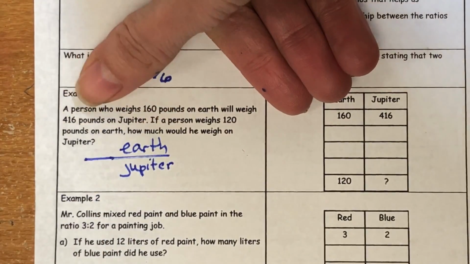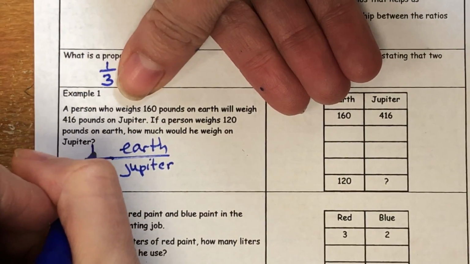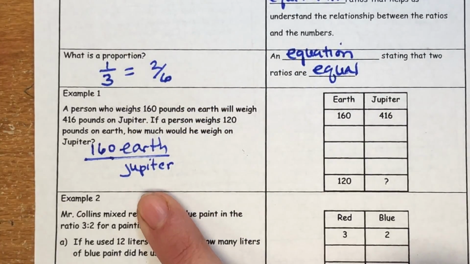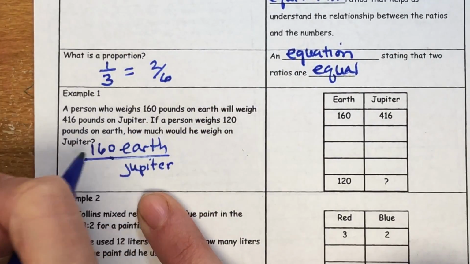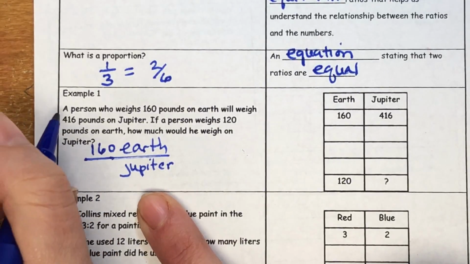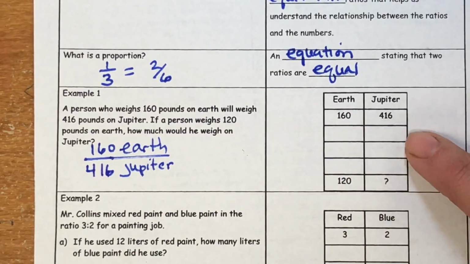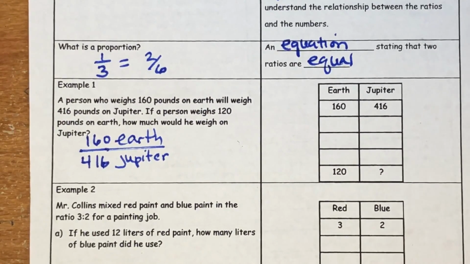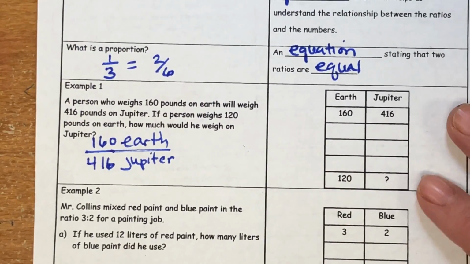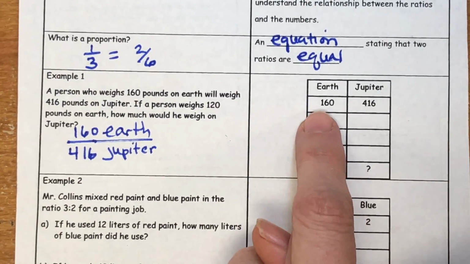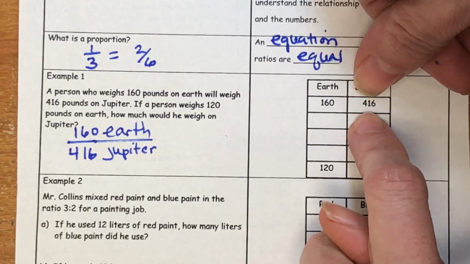Okay, so he weighs 160 pounds on Earth, and for Jupiter he weighs 416 pounds. That's in our ratio table. I'm going to fill out my ratio. So I want to know, what is the relationship between 160 and 416?